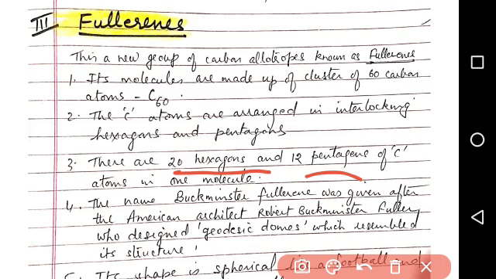Fourth point is the name Buckminster fullerene was given after the American architect Robert Buckminster Fuller, who designed geodesic domes which resembled its structure. He was an architect, so he designed domes in America, and the structure of these domes resembled the structure of this molecule. So the name Buckminster fullerene was given to this molecule after the name of this architect, Buckminster Fuller.